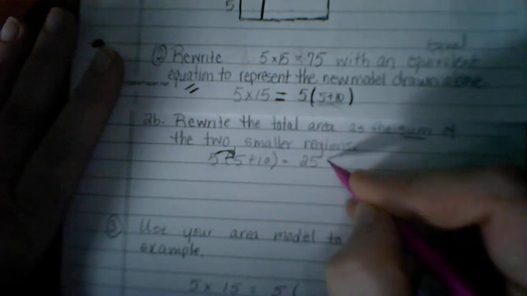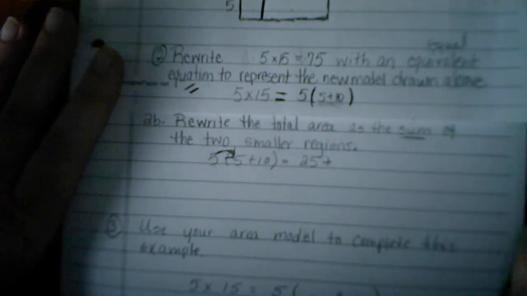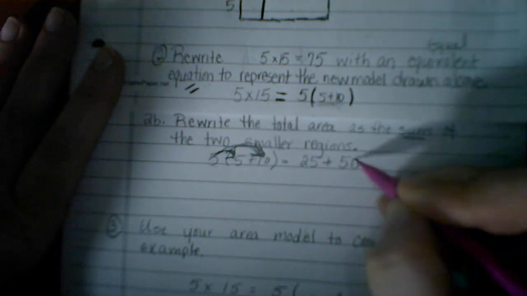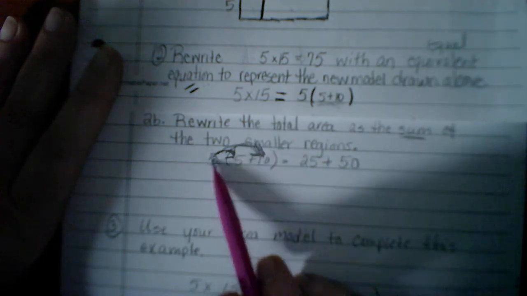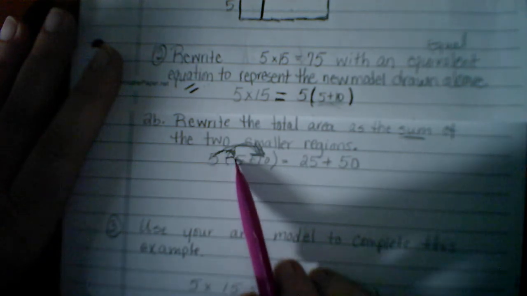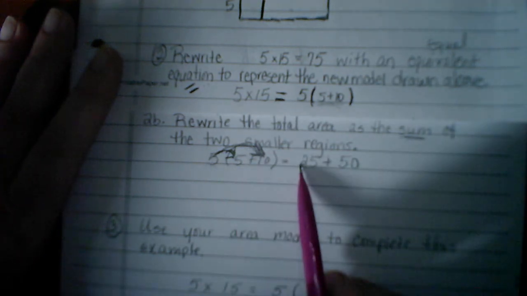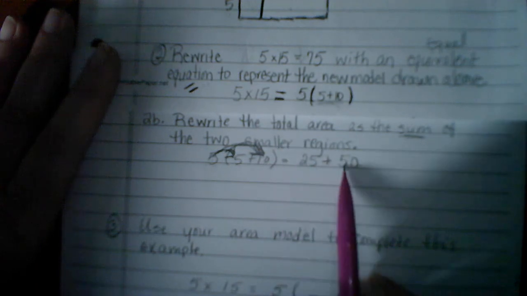I have an addition sign, so I put that down. And then I say, okay, what's 5 times 10? That's 5 times 10. 5 times 10 is 50. Okay, that is the distributive property right there. You're distributing a number into these parentheses. Okay, so 5 times 5, we got 25. 5 times 10 is 50.